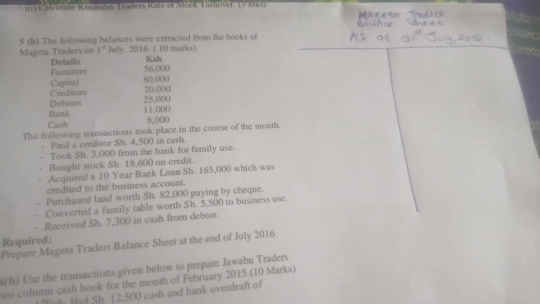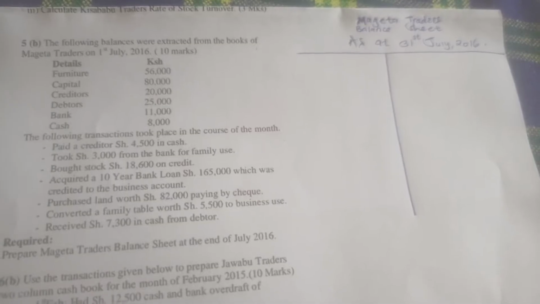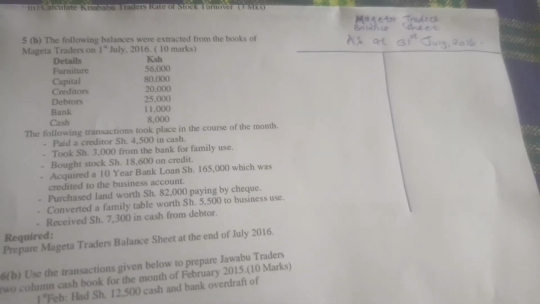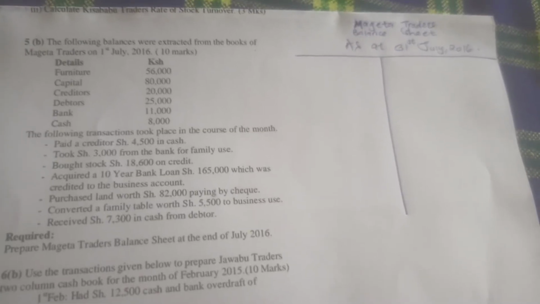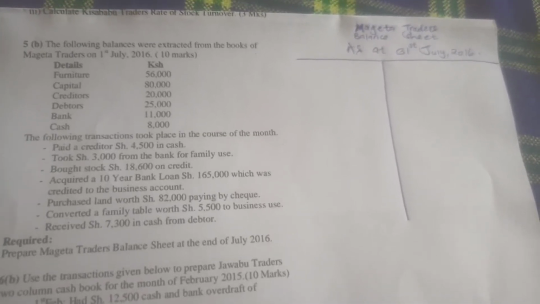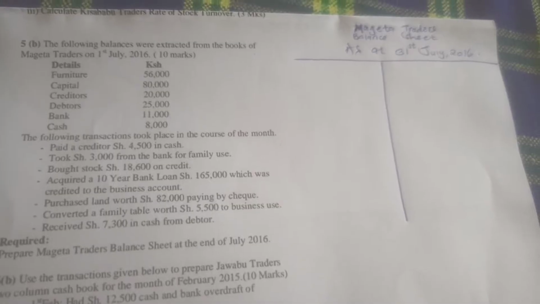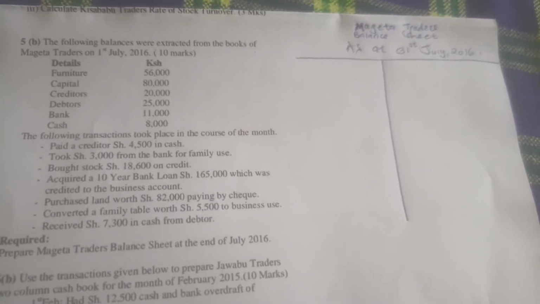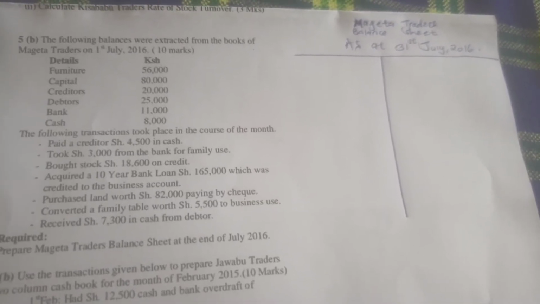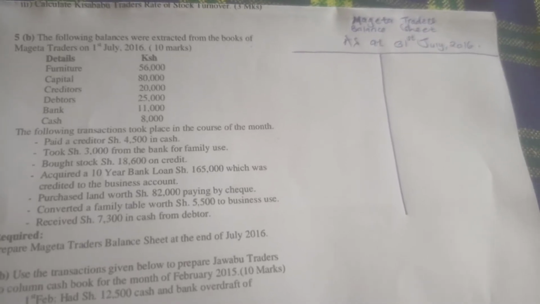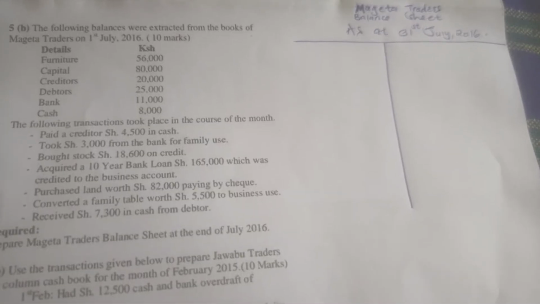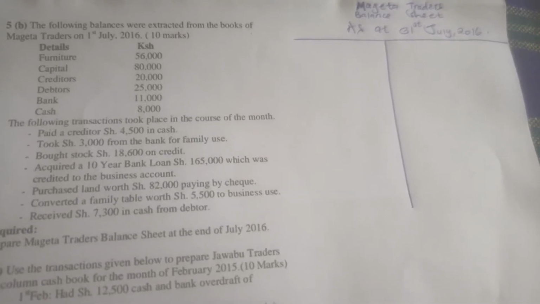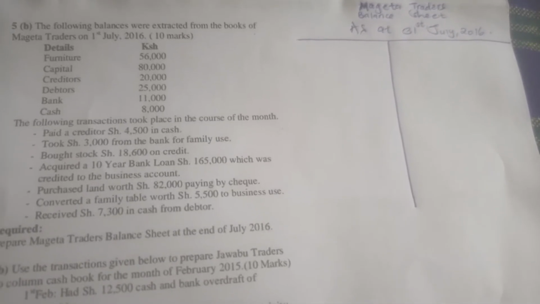Today we will be doing a KCSE question, that is 2018 KCSE paper 2, question number 5B. The question reads: the following balances were extracted from the books of Mageta Traders on 1st July 2016. So we are given furniture amounting to 56,000, capital 80,000, creditors 20,000, debtors 25,000, bank 11,000, and cash 8,000.